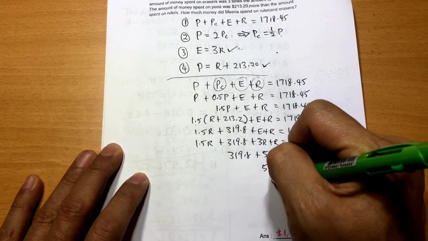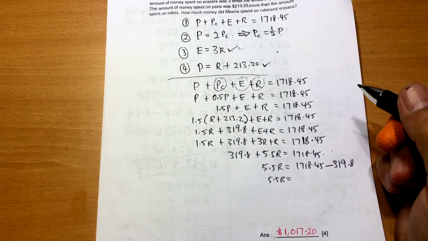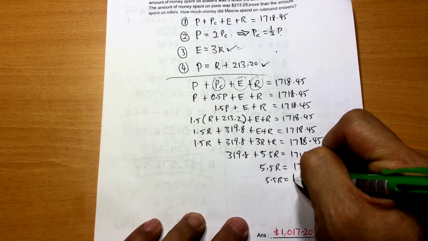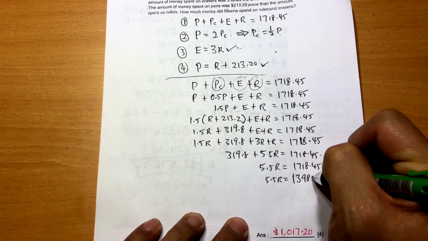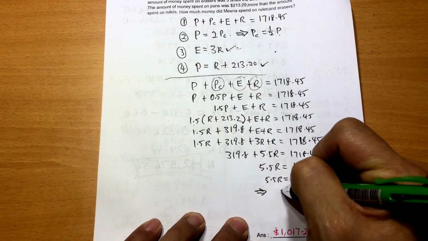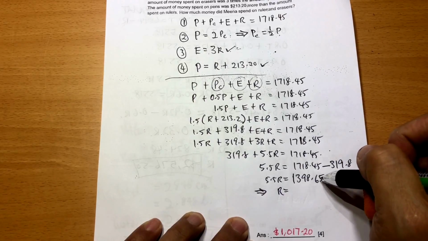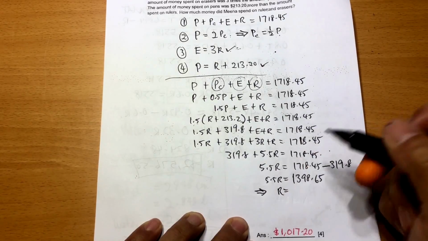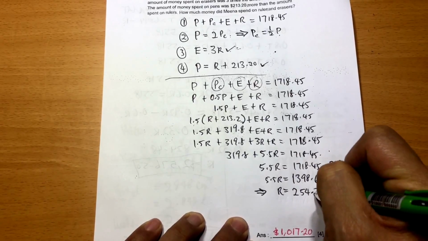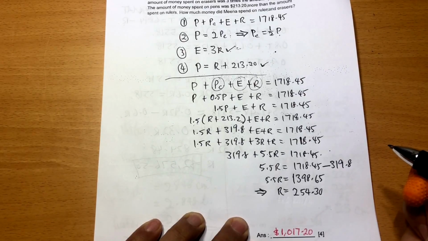A quick calculation gives me 1398.65. Therefore, R equals 1398.65 divided by 5.5. That gives me an R value of 254.30. You can use your calculator to double check.